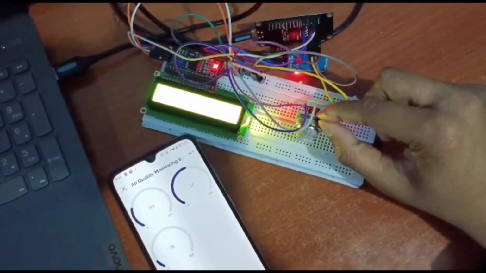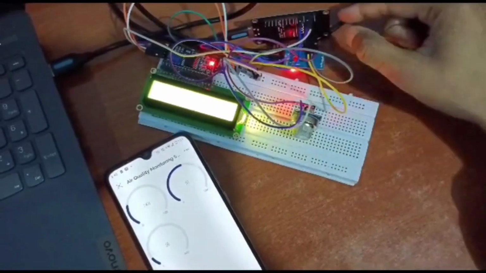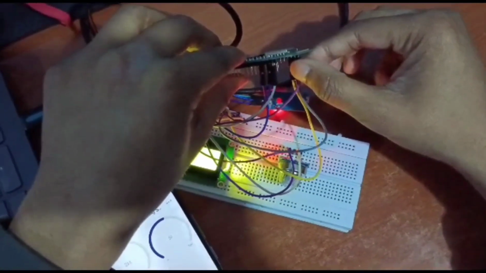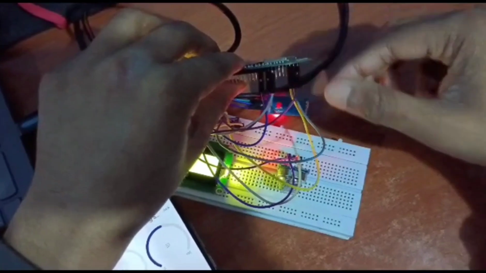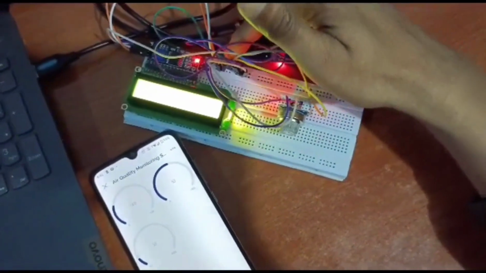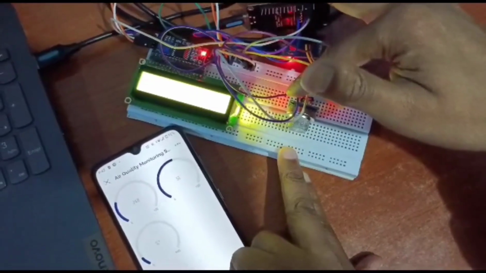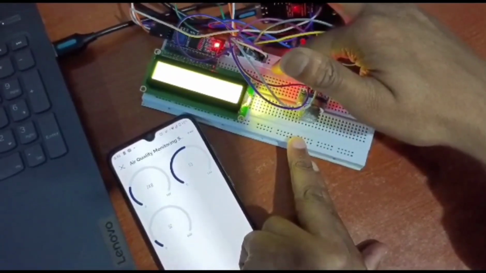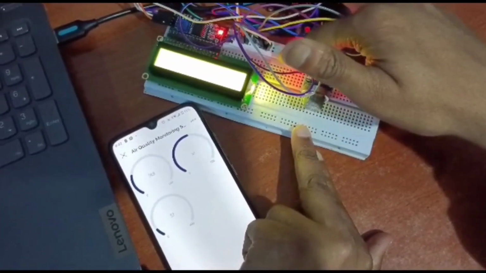This MQ sensor is used to measure different gas values, and the A0 pin of the MQ sensor is connected to the A0 pin of the NodeMCU, which is an analog pin, and it reads the analog voltage value from the gas sensor. The GND pin of the MQ sensor is connected to the ground or negative rail of the breadboard, and the VCC pin of the MQ sensor is connected to the positive rail of the breadboard to provide the power supply for the sensor.